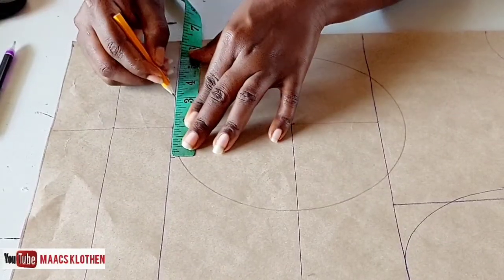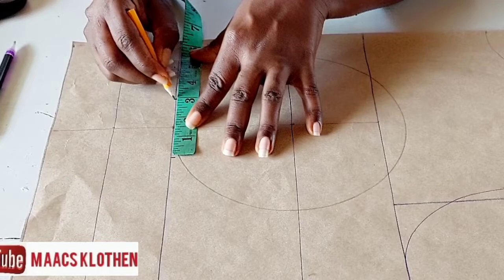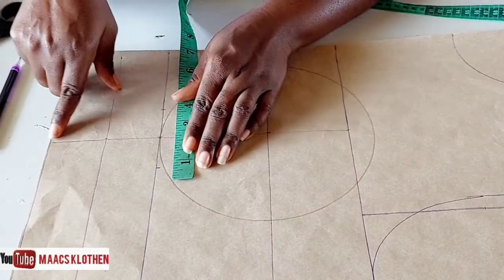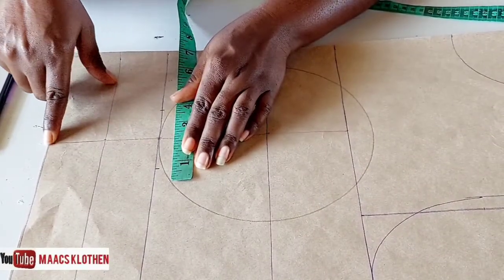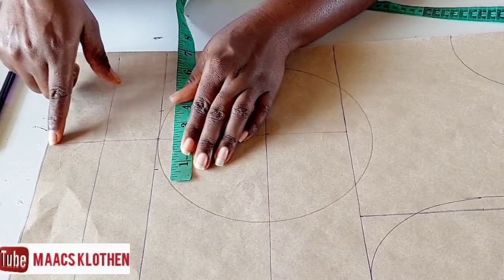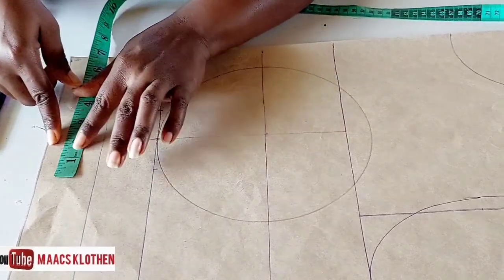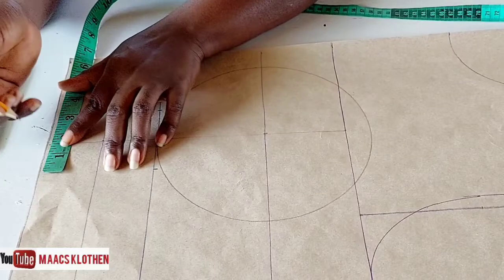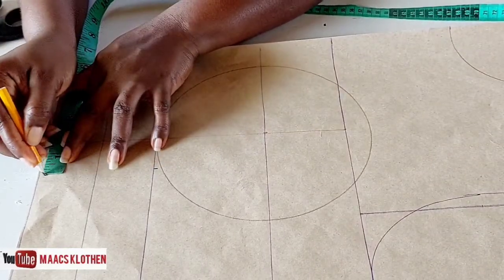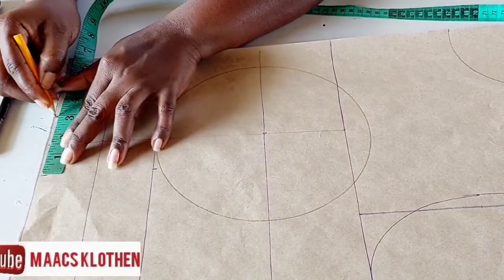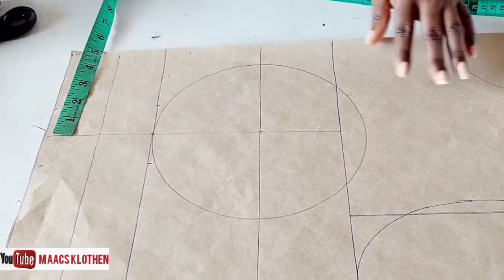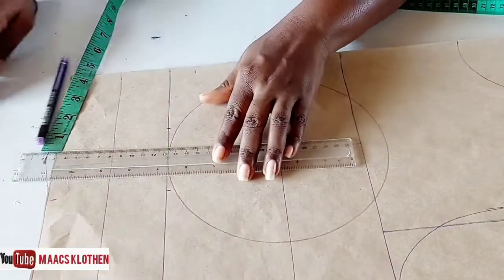and I have another 1.5 also here, and I'll come to the down part here, the allowance part, and bring the same 1.5 also there. So 1.5 on each side. Okay, so let me join the points.